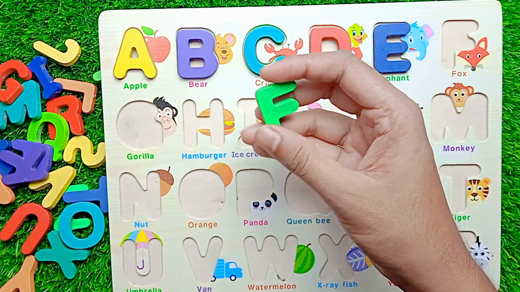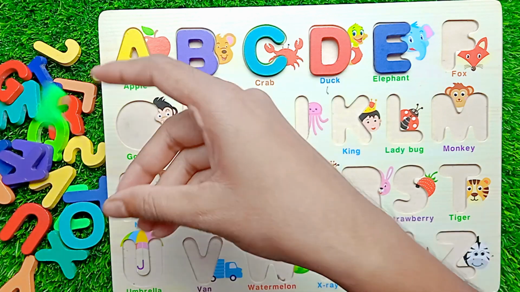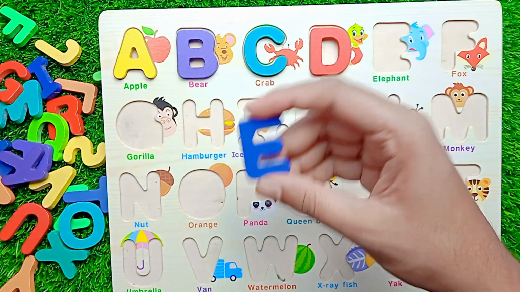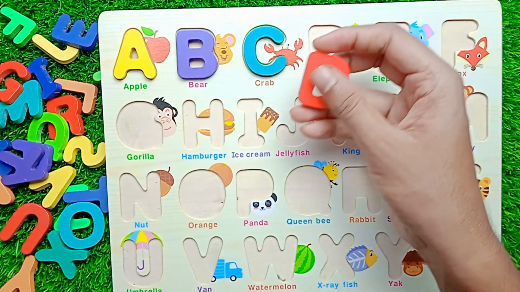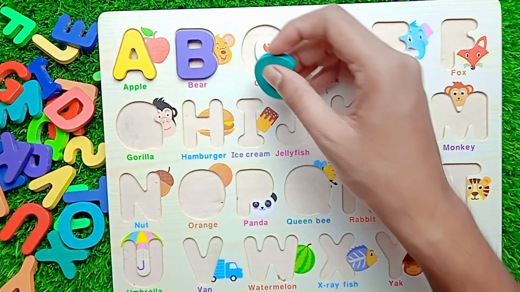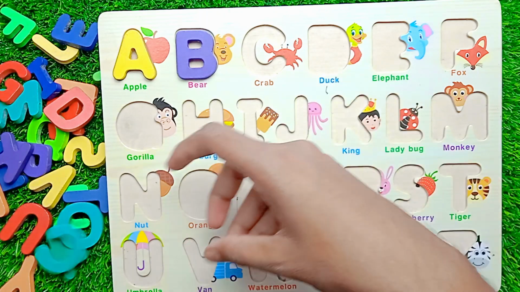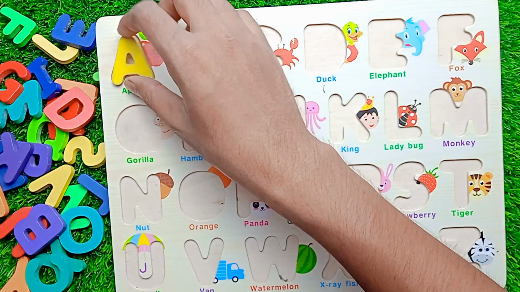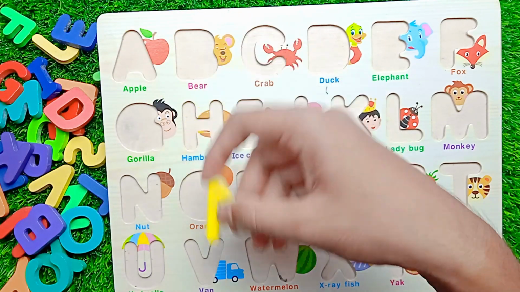F. F for fish. E. E for elephant. D. D for dog. C. C for crab. B. B for bear. A. A for apple.